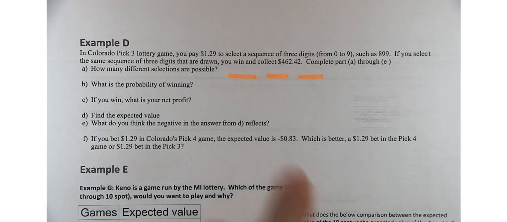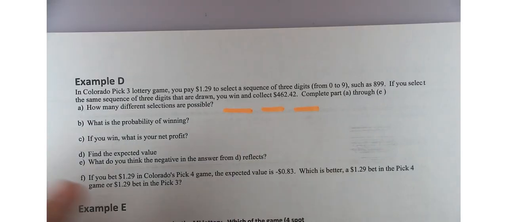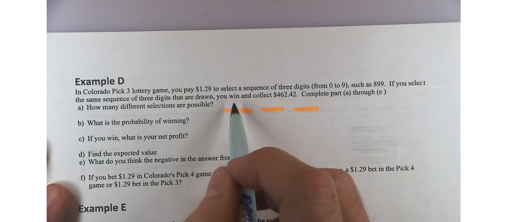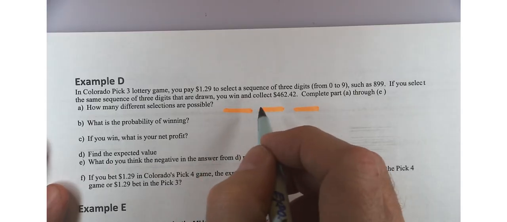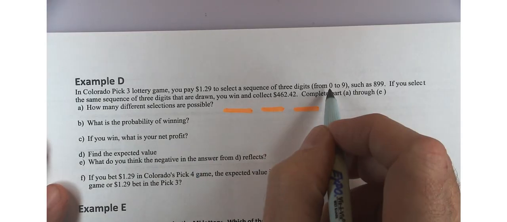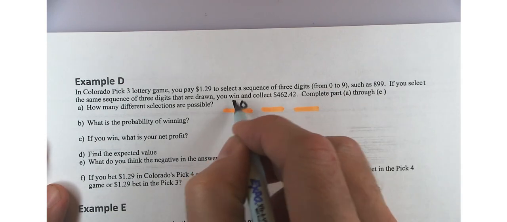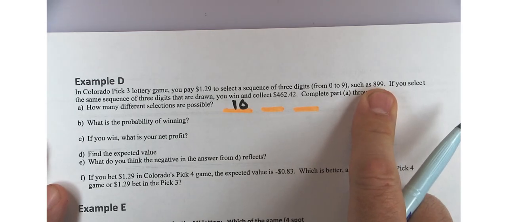If you're selecting a 3-digit combination here, and they have to be digits 0 through 9, how many choices do I have for that first number? You've got to include the 0 as well. 10. Now, based on this, that I have 899 as one of the possibilities, you can use numbers more than once.